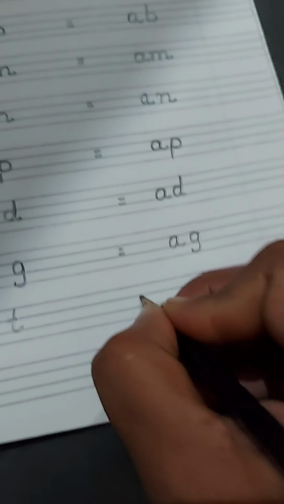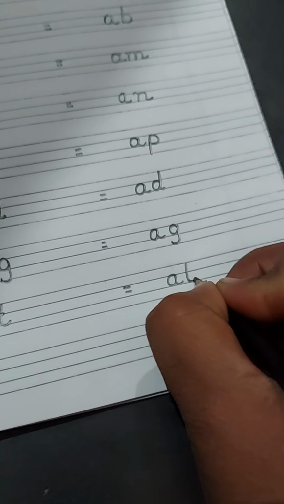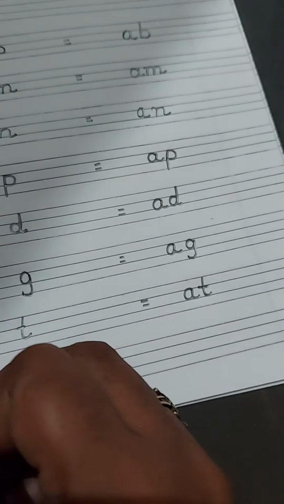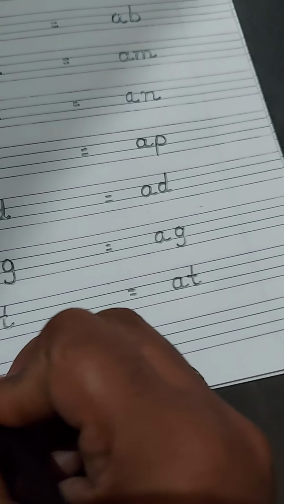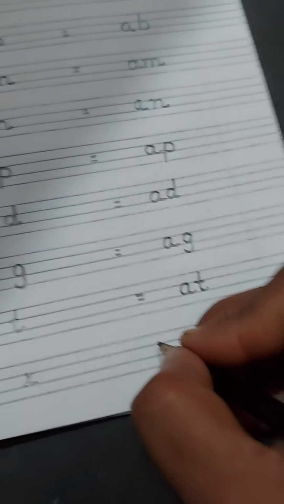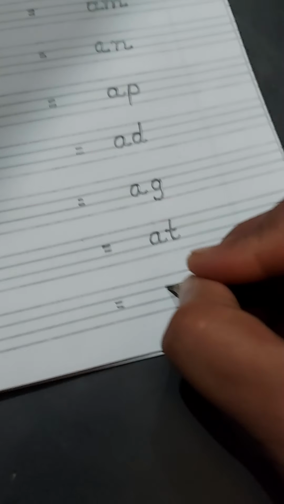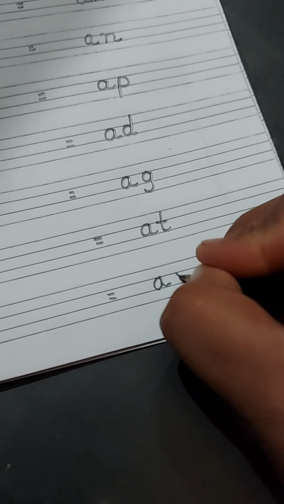At. A. X. So you have to do more and more practice of these two-letter sound words, okay?